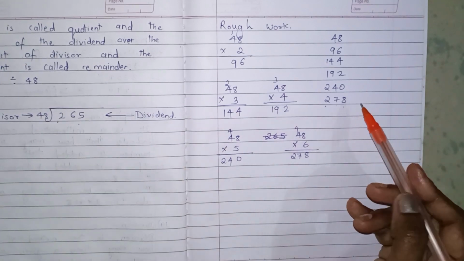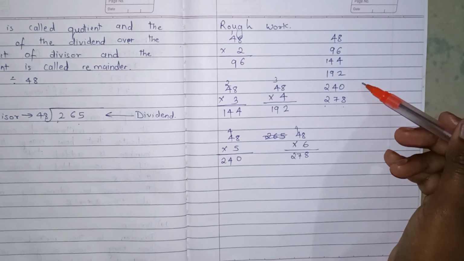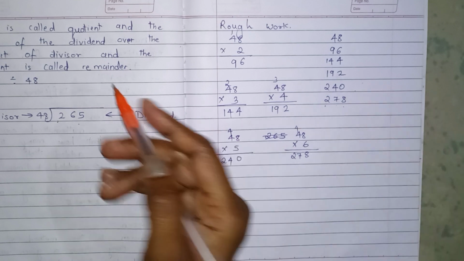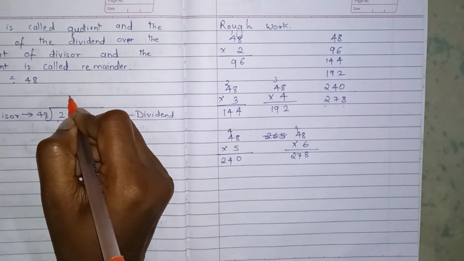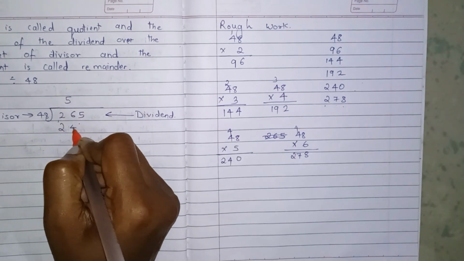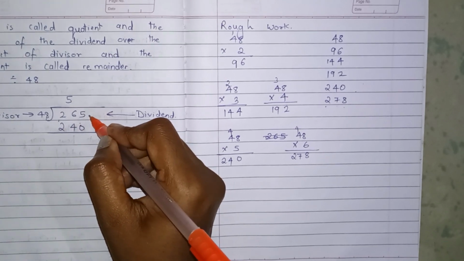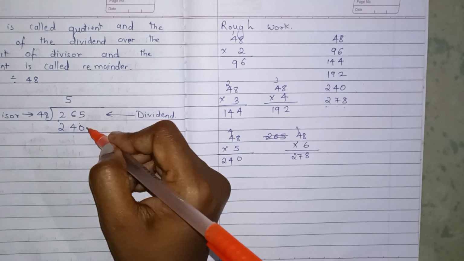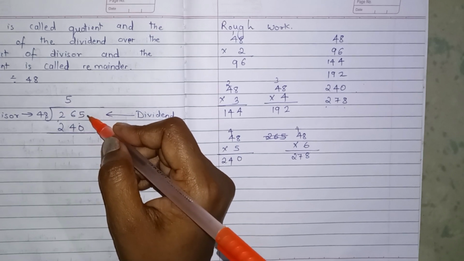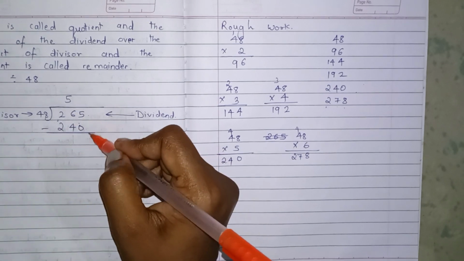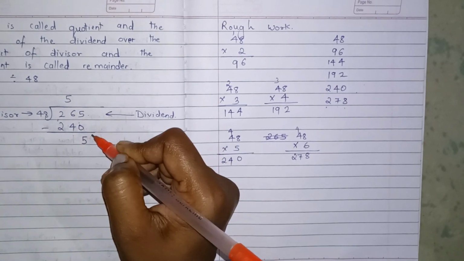So what I have to do is take a lesser number. The lesser number is 240, which comes 5 times. From 5 I am removing 0, that means I am not removing anything. So the answer will come over here, 5.